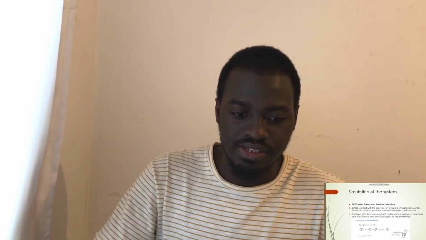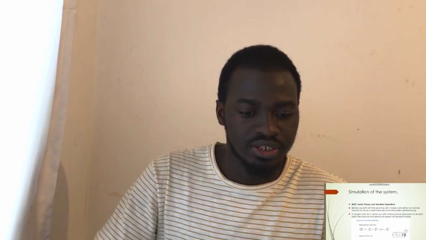Newton's second law says the sum of forces is equal to mass multiplied by acceleration in a linear system. This is a rotary system, so our acceleration is theta double dot, which is proportional to the moment of inertia J. So J is considered as our mass here. J times theta double dot, which is the rotary acceleration, is equal to the force applied to the system minus any resistive force.